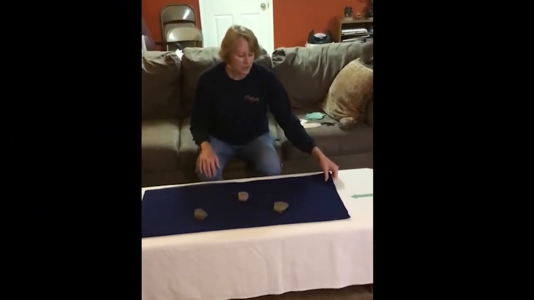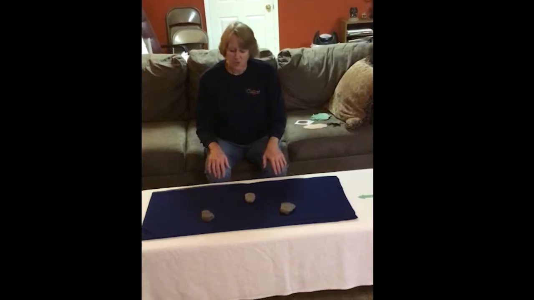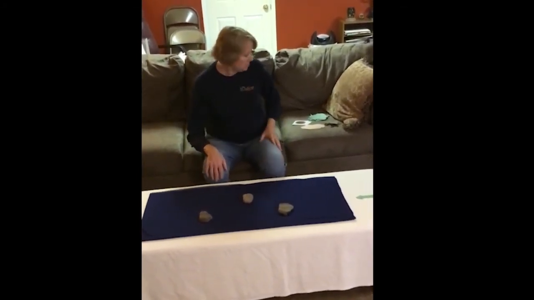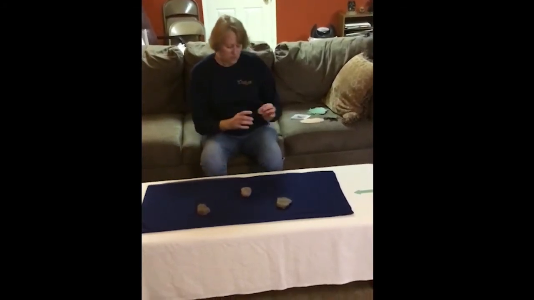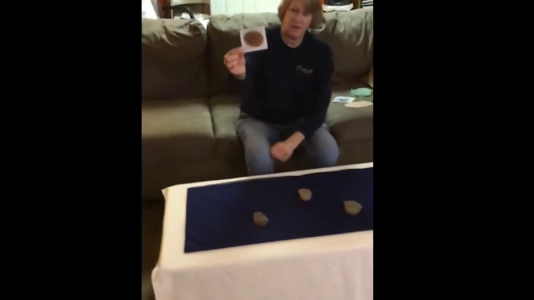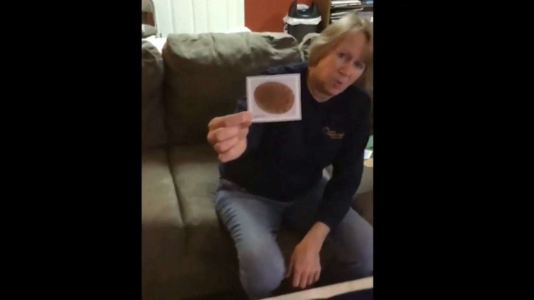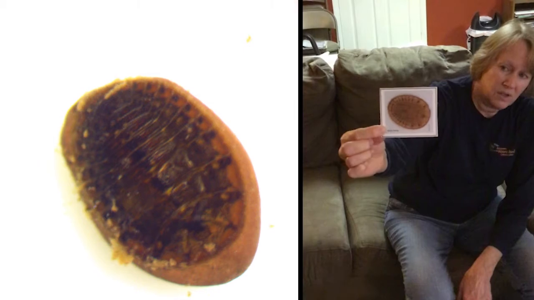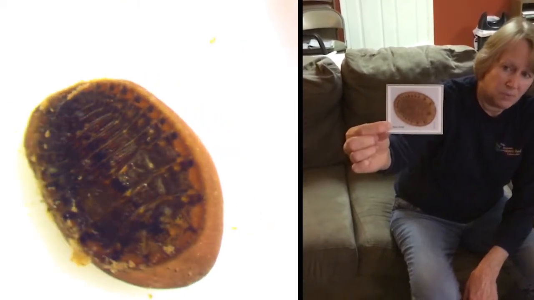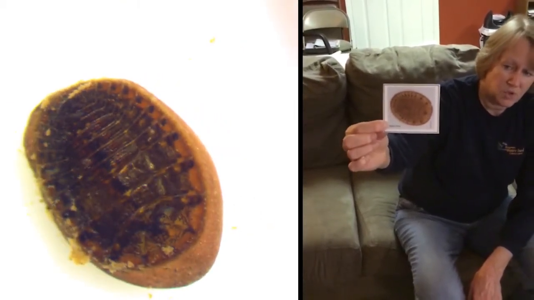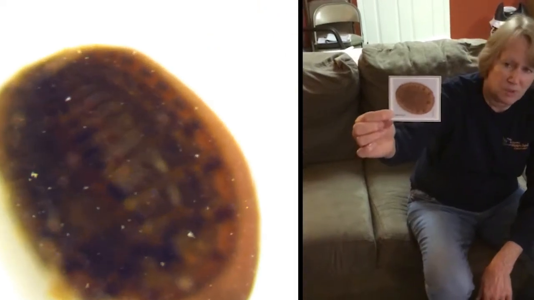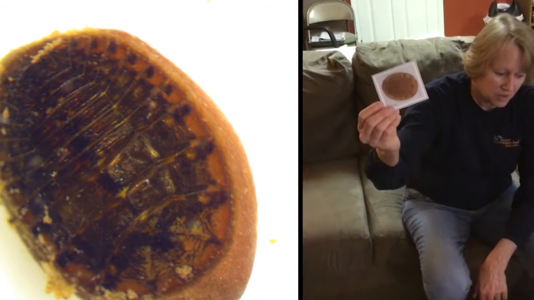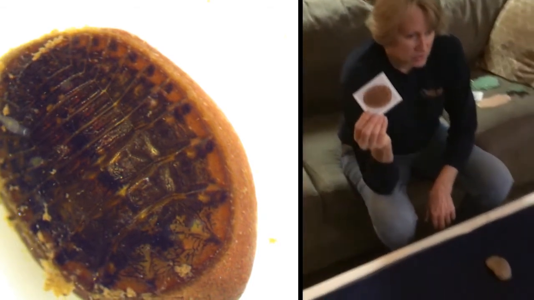So we're going to take a look at the stream here. We have some rocks. Now we're going to add some different organisms to our creek. The first one we're going to add is what's called a water penny. The water penny is the larva of a beetle, which when it goes through its pupa stage and emerges, will be a beetle that lives on the land. It's actually rarely seen, but very often seen in the larval stage.